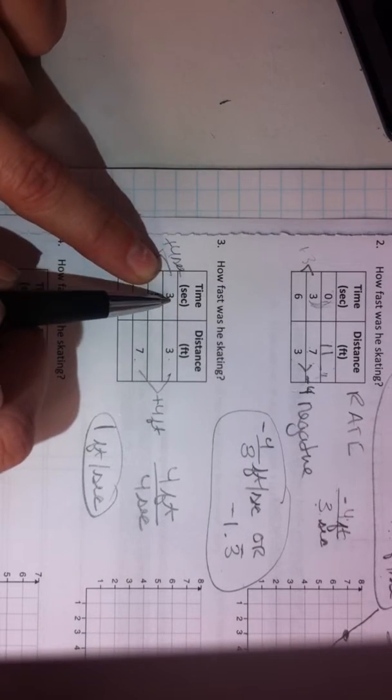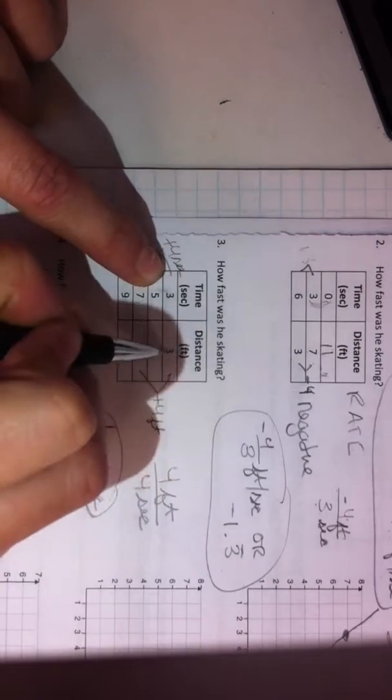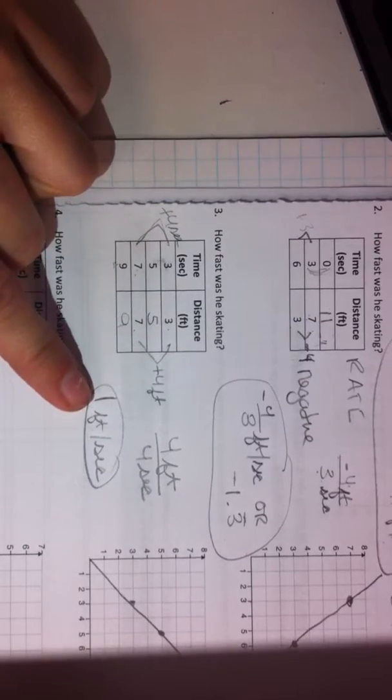So look how many seconds went by here. 2 seconds went by between here and here. Well, if 2 seconds went by, I went up 2 feet. So 3 to 5, because I went up 2 feet. From 7 to 9, there's 2 seconds. That's easy. 3, 3, 5, 5, 7, 7, 9, 9. And if you connect those, it looks like that. Remember, you're finding the rate. It's 1 foot per second. And if you fill it in, you just use your rate.